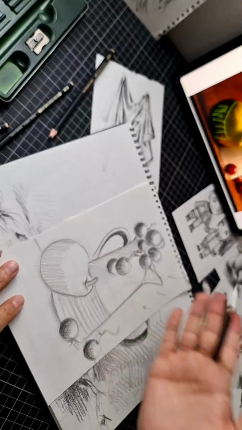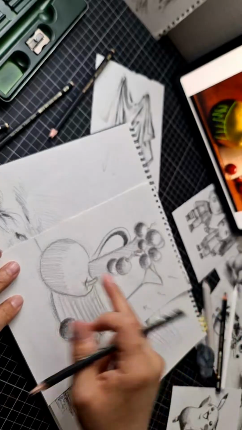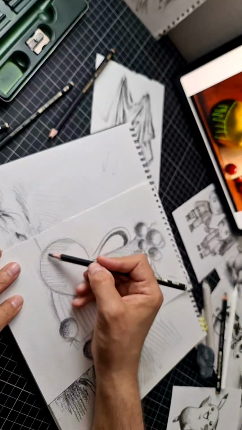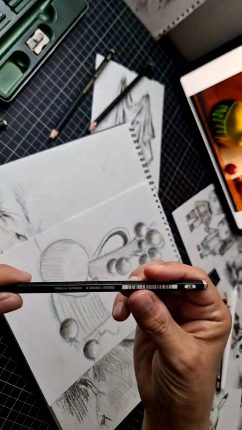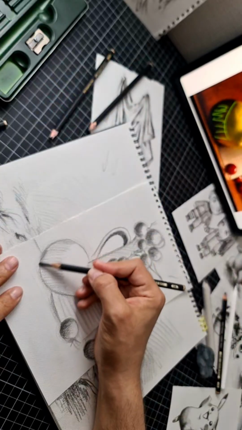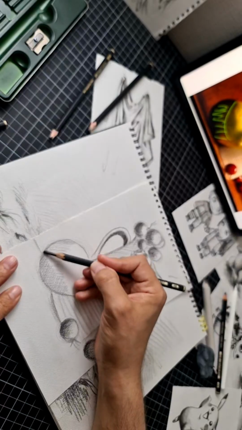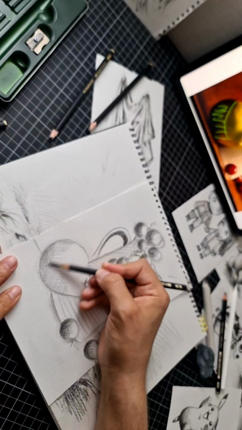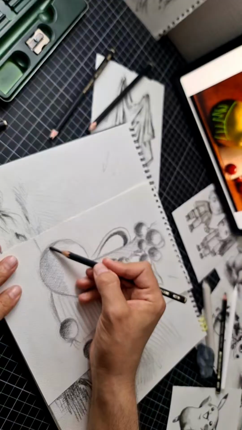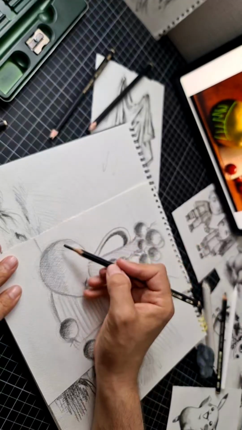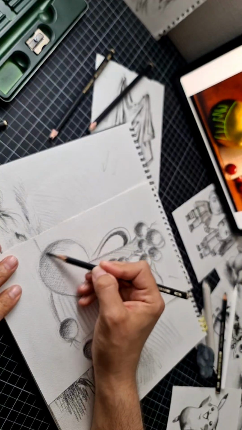And now I can move to the second brightest object in my drawing, which is the bear. Let me choose maybe B4. As you notice, I changed the line direction of my shading. There is no harm in that because this is actually the hatch and cross hatch shading type. So you can choose whatever fits you and feel comfortable with.